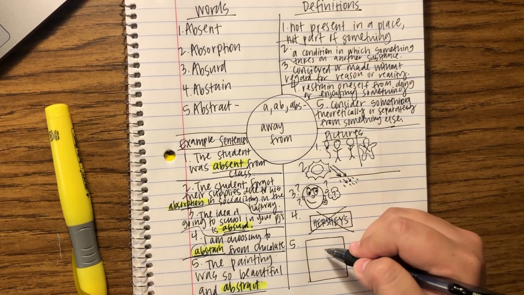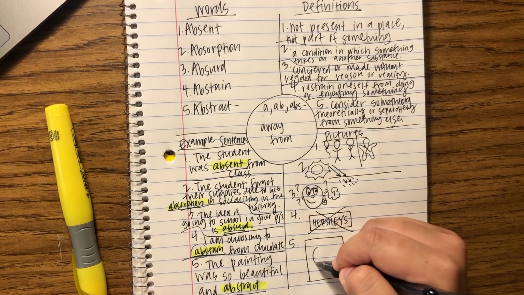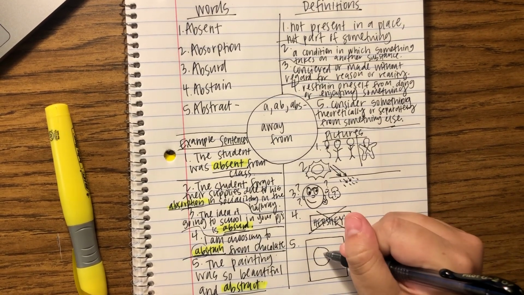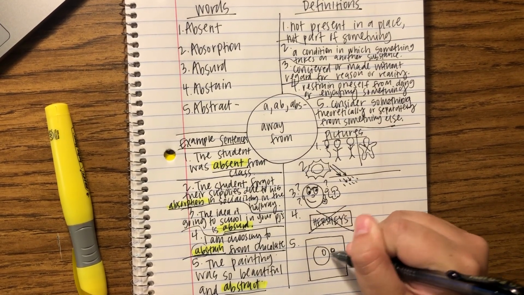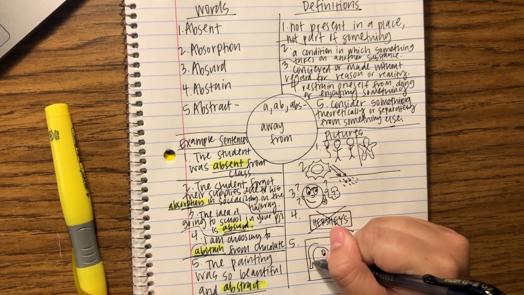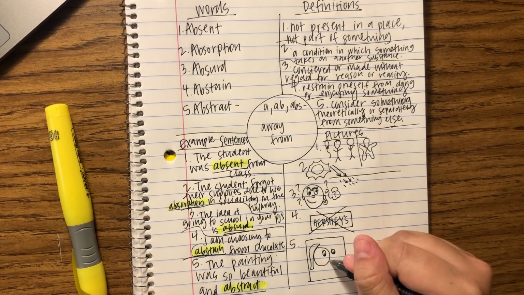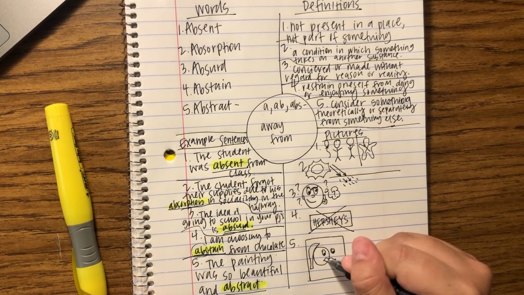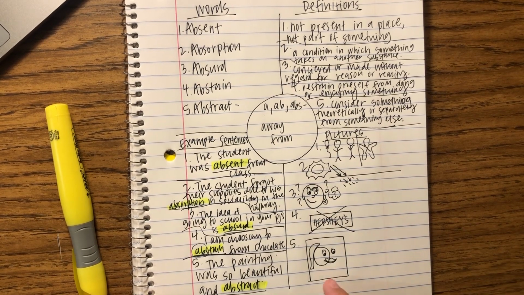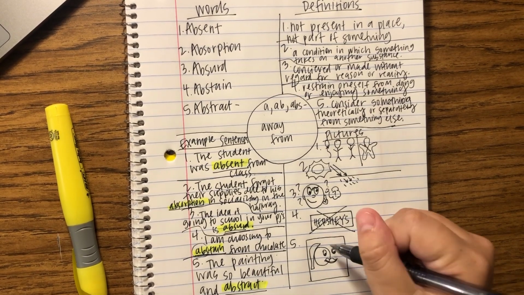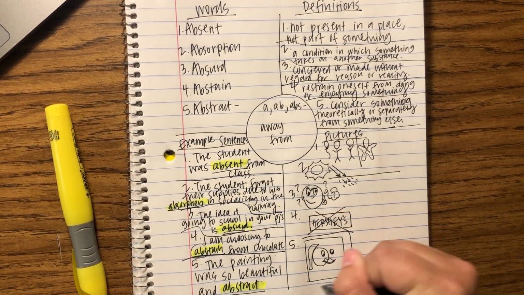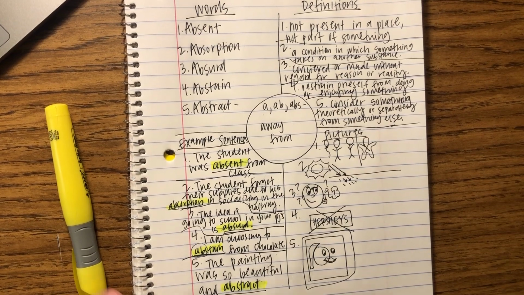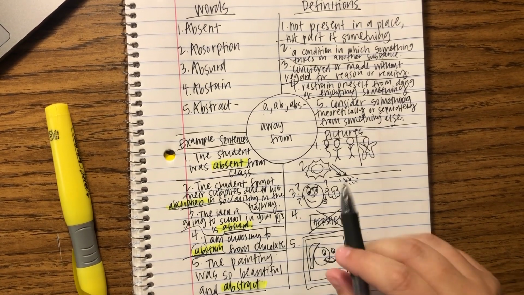So if I was going to draw an abstract painting of myself, I might draw my face, and then my eyes would be kind of off to the side like this, and then I would draw a hair that's like super geometric, and then I would draw a mouth. And do you see how this doesn't look exactly like me? That's okay, because it's supposed to be abstract. It's a beautiful painting in a museum, and it's going to help me remember exactly what my word is.